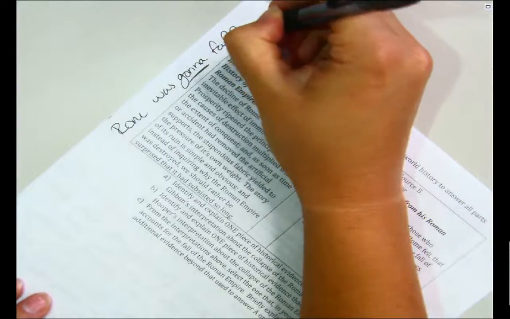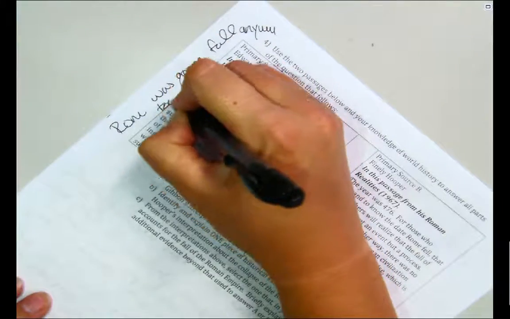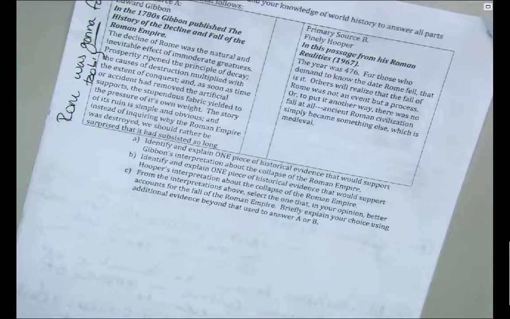Rome was going to fall anyway, and it's because it was too big. Perfect. Primary source B, Finley Hooper, in this passage from his Roman Realities, 1967. The year was 476. For those who demand to know the date Rome fell, that is it. Others will realize that the fall of Rome was not an event, but a process. Or, to put it another way, there was no fall at all. Ancient Roman civilization simply became something else, which is medieval.